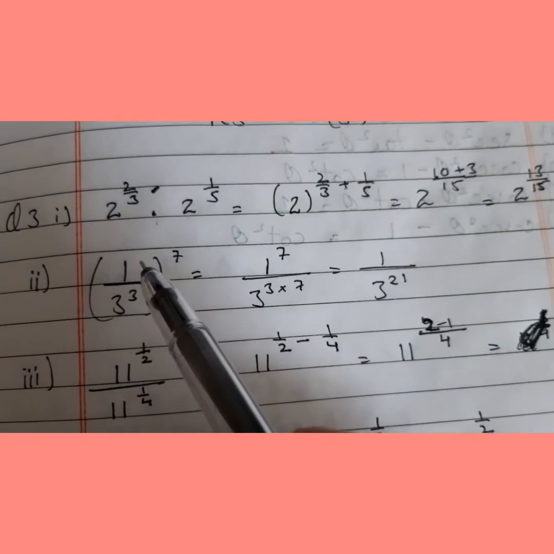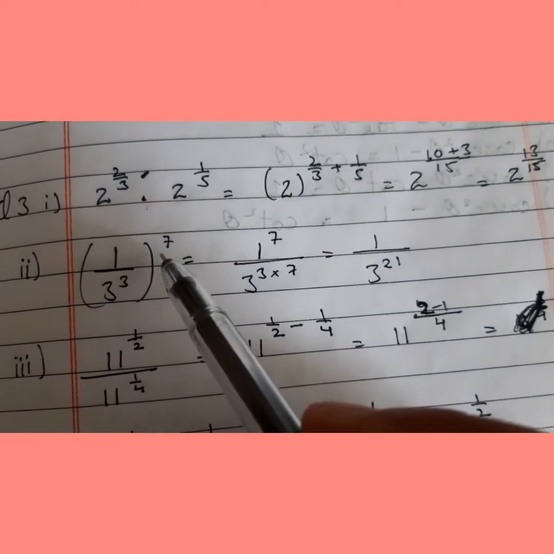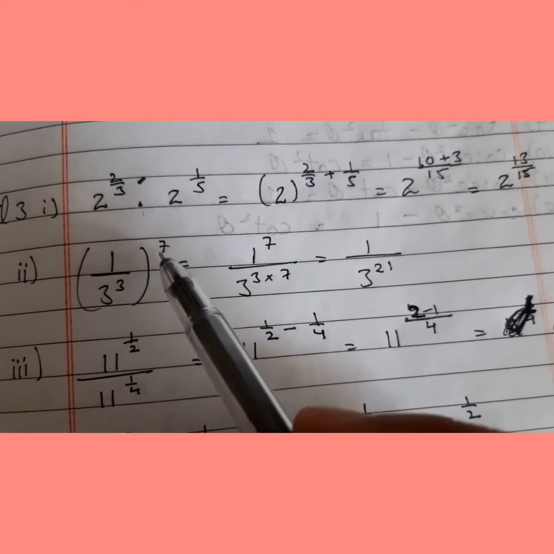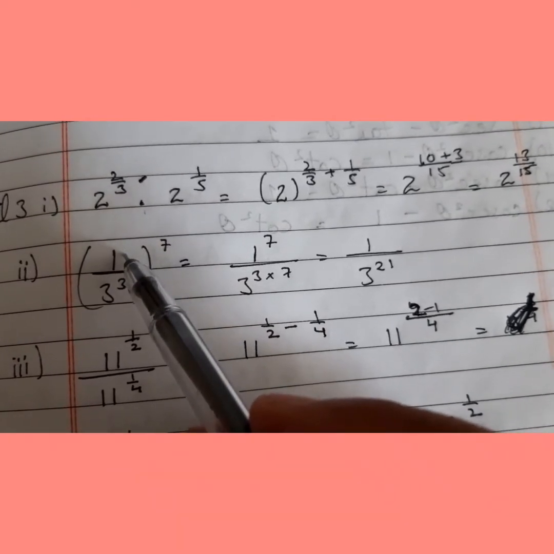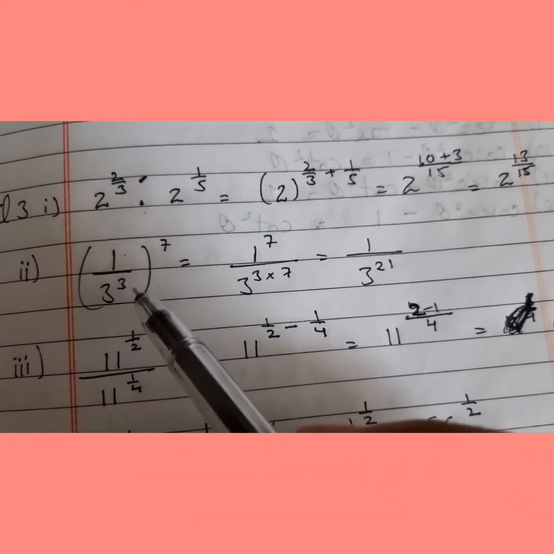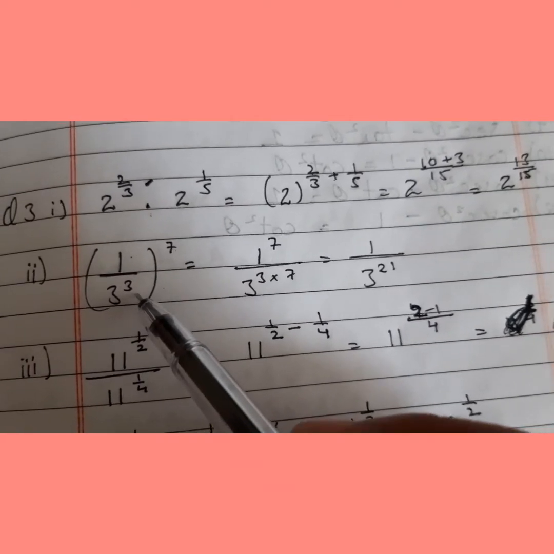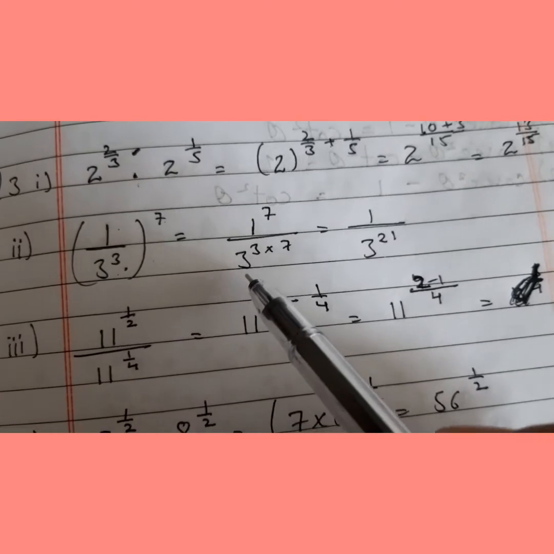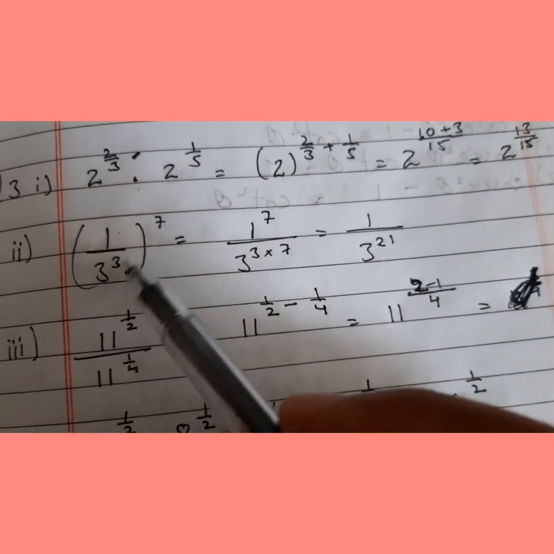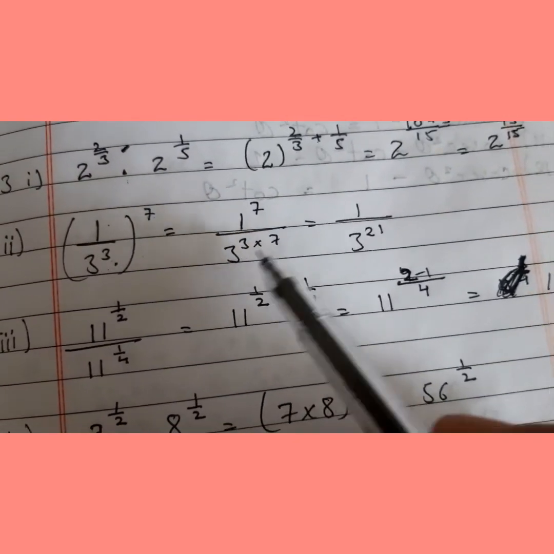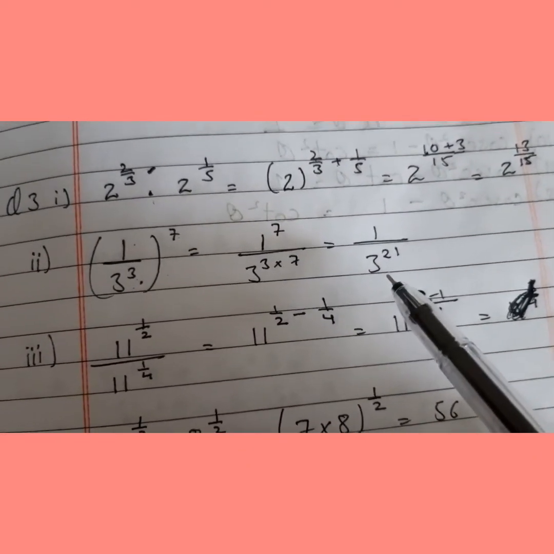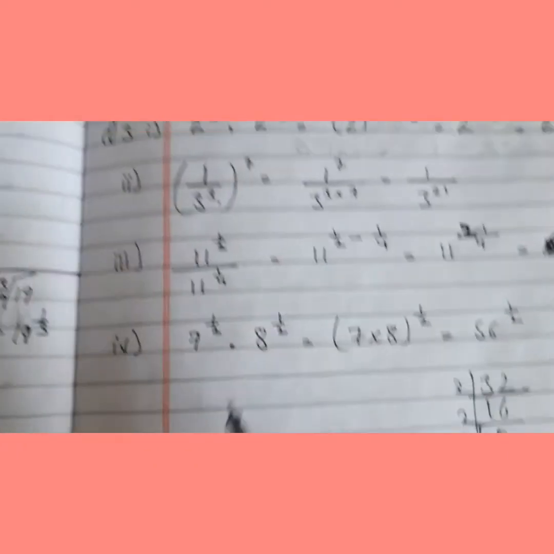Second part, 1 upon 3 raised to power 3, whole raised to power 7. Whenever we have the whole raised to a power, it means this power applies to the numerator as well as the denominator. So we have to use the second law. 1 raised to power 7 and 3 raised to power 3 into 7, and 3 sevens are 21. So it will come 1 upon 3 raised to power 21.